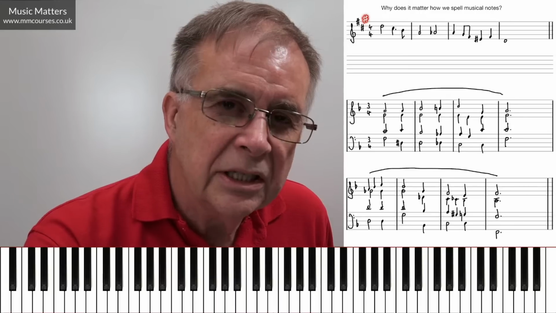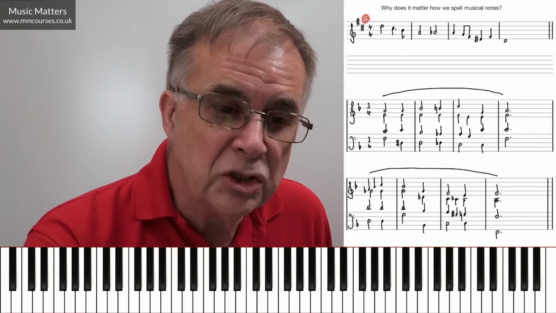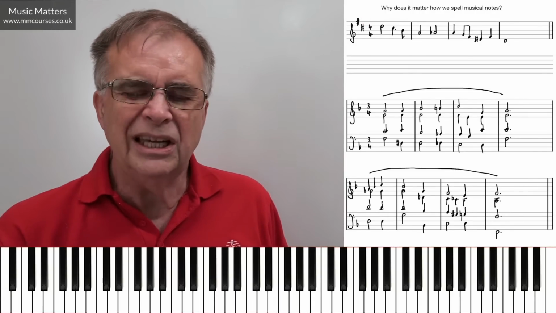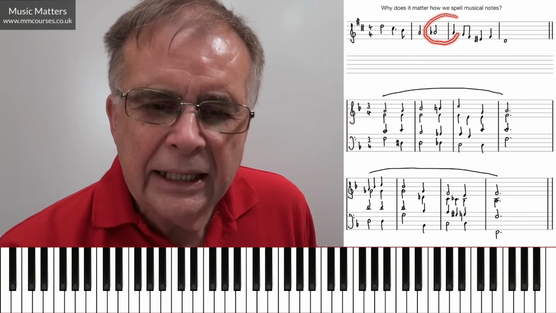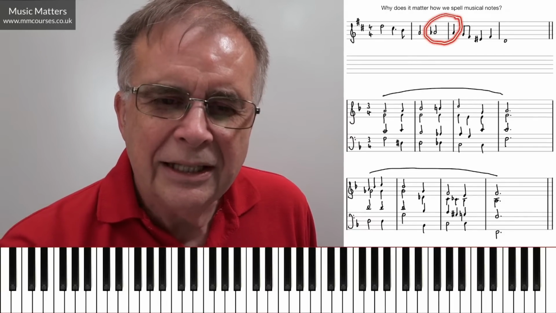So 2 sharps is D major, the 3rd sharp is G sharp, which would take us to A major. And you might think actually G sharp followed by A is kind of hinting at the key of A major.